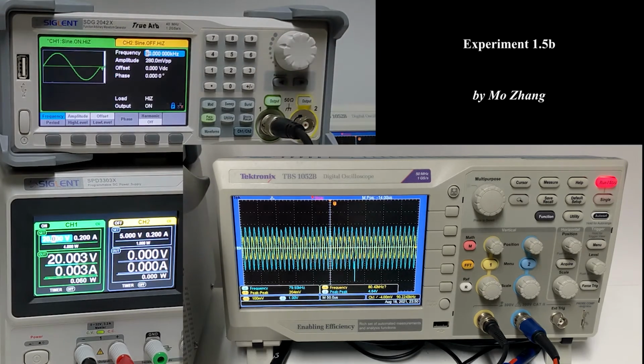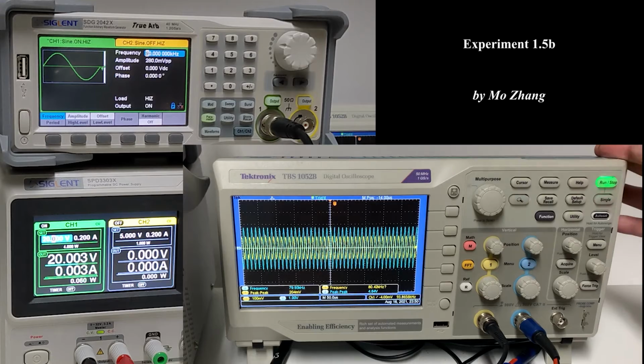90 kilohertz. Let's get another number. There we go. Input's peak-to-peak voltage is 200 millivolt, and the output's peak-to-peak voltage is 4.44 volt.